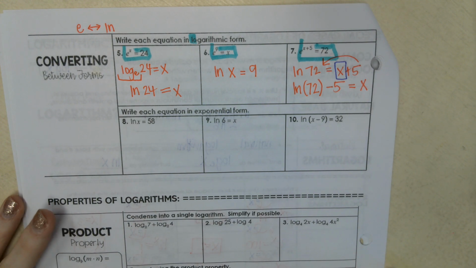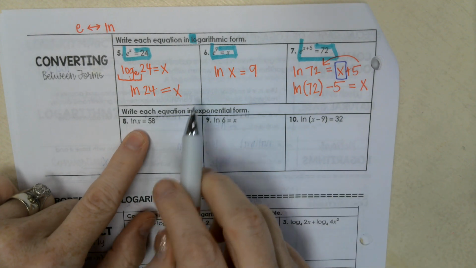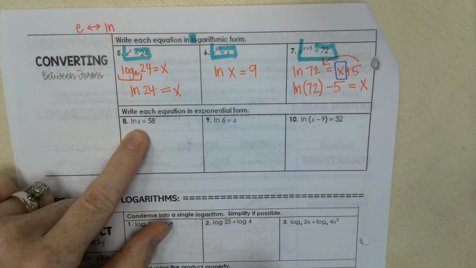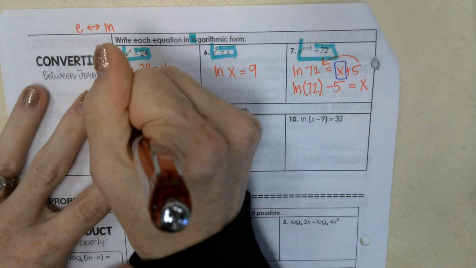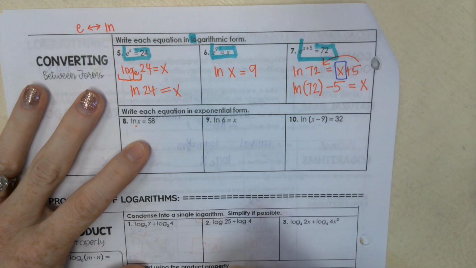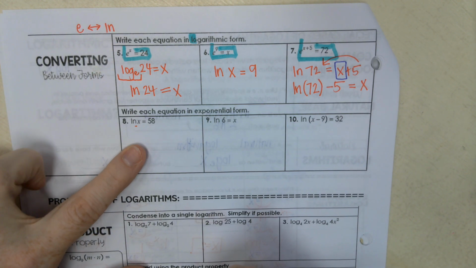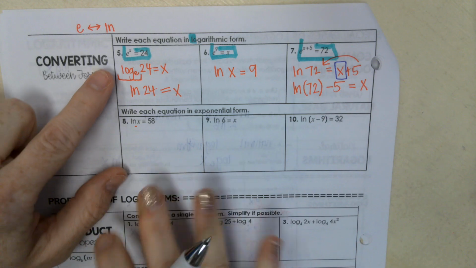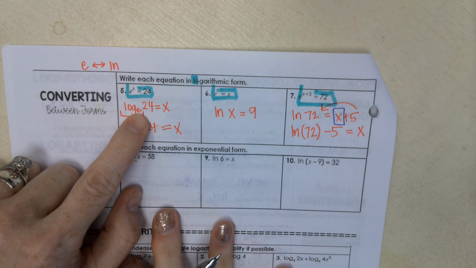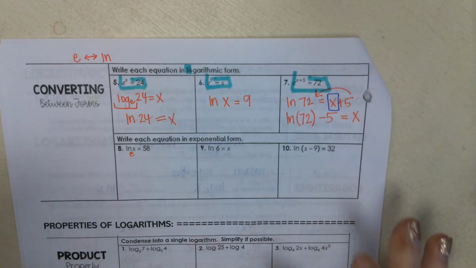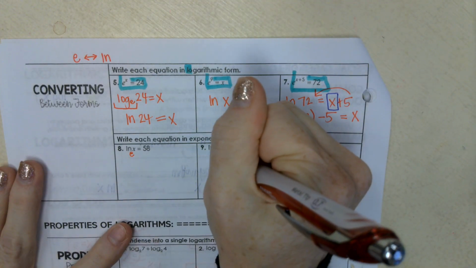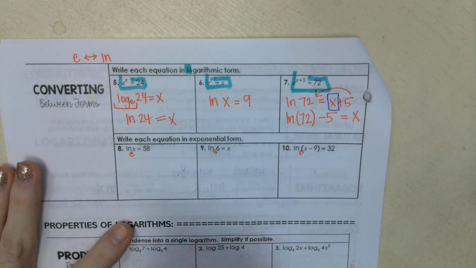Okay, all right. Here we go. Now I want to convert these into exponential form. What is the understood but unwritten base of all of these? Whoa, this is the natural log. Log base E, the natural log. So there's an understood but unwritten base of E for all of these.